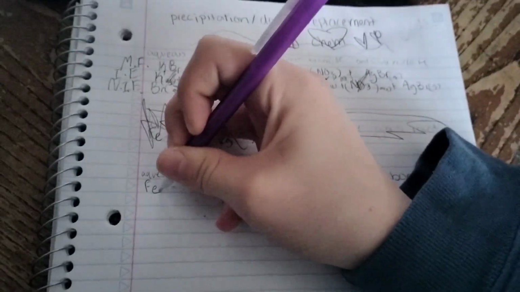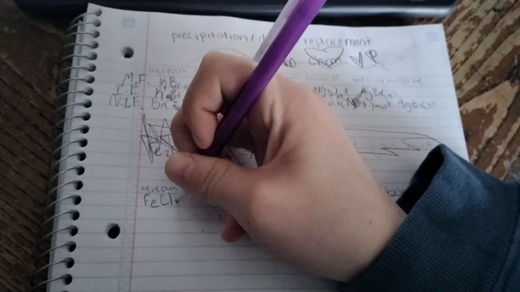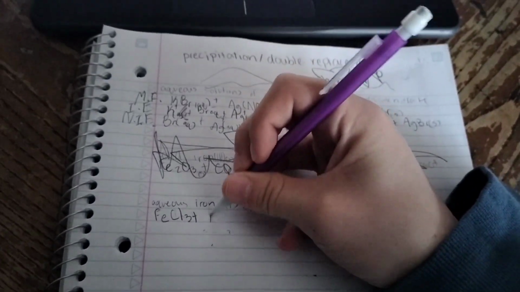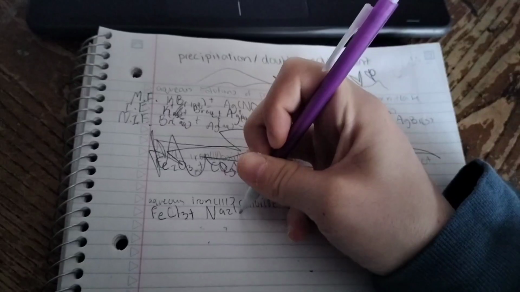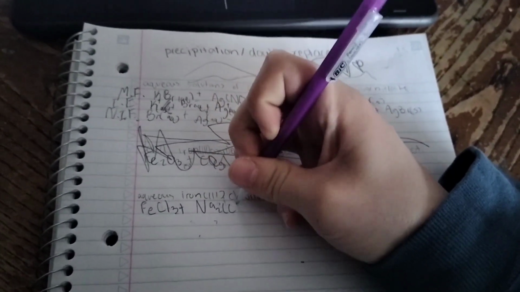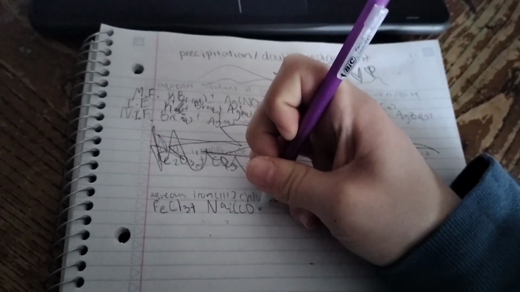So aqueous iron chloride and sodium carbonate react. What are they going to do? Okay, so iron chloride plus our sodium carbonate. I did it all slanted. I'm looking at the camera, so this is a real challenge.